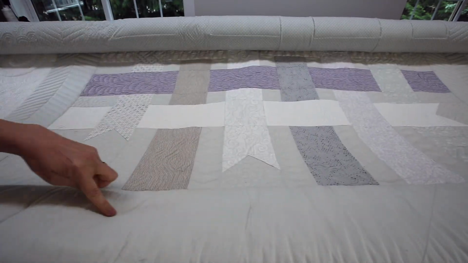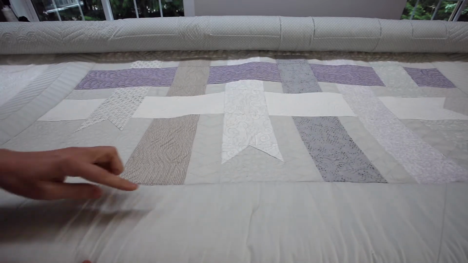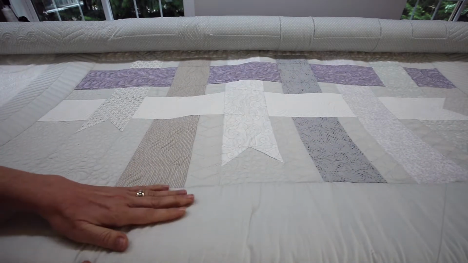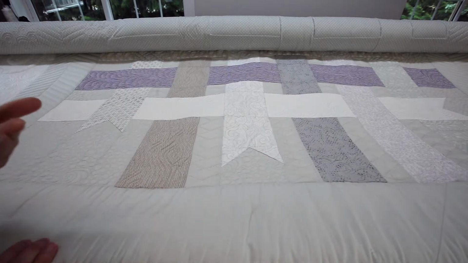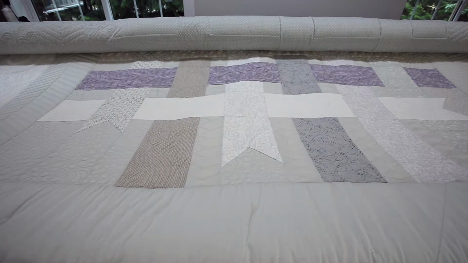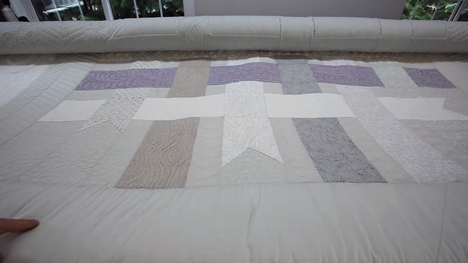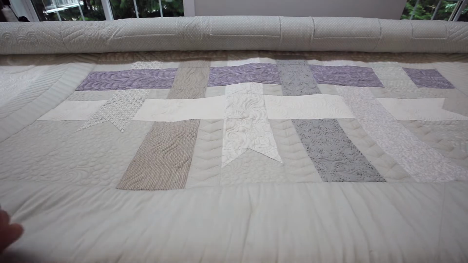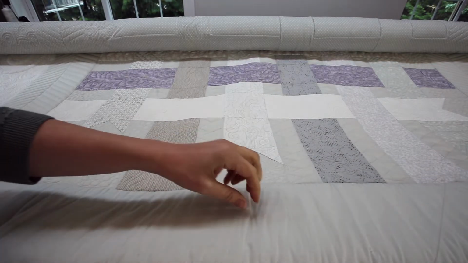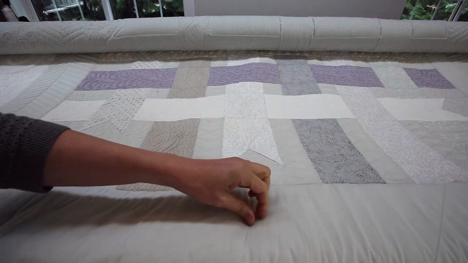If you can see these little lines here where I unstitched, to get rid of these lines, after you unstitch and your fingers are a little bit tender, you spray water on there, then you rub it, and you're able to get those stitch lines out. I haven't finished that yet.